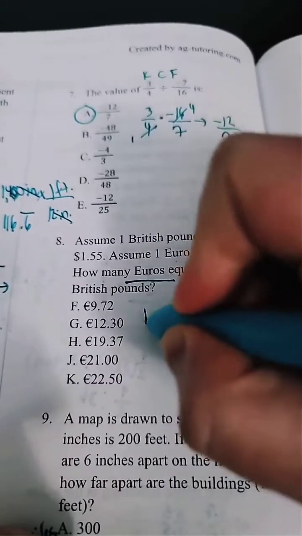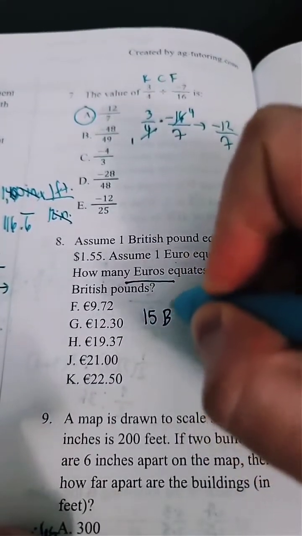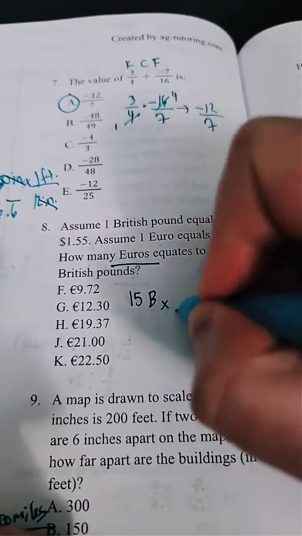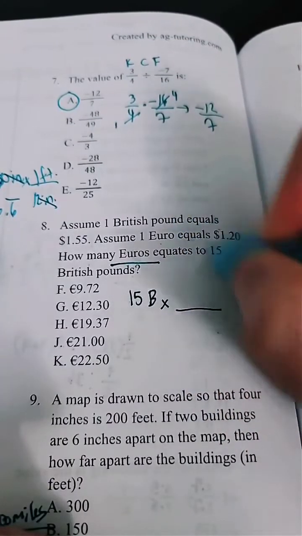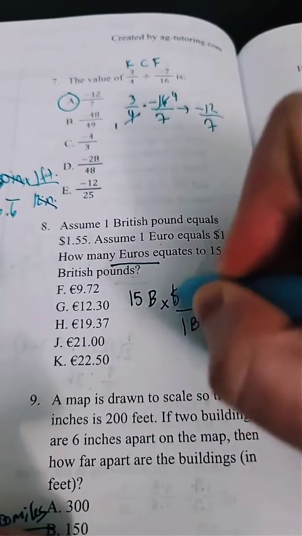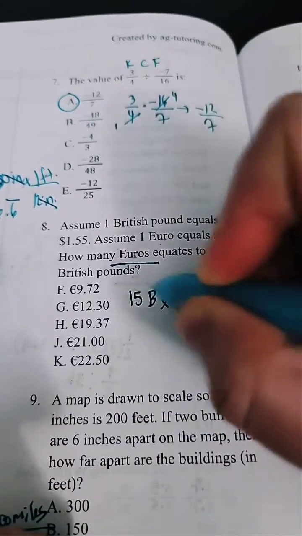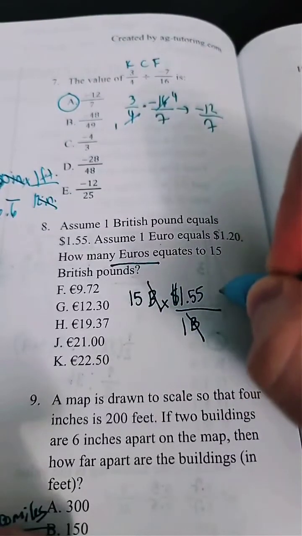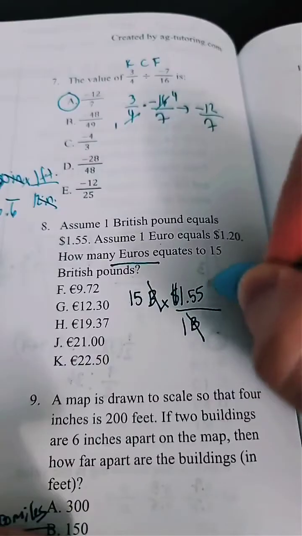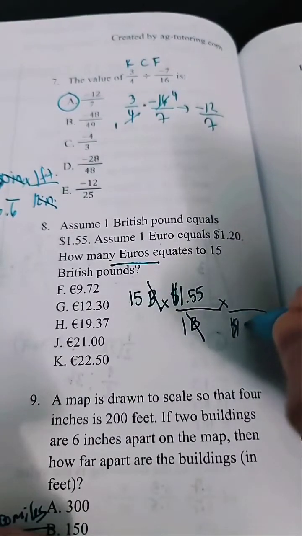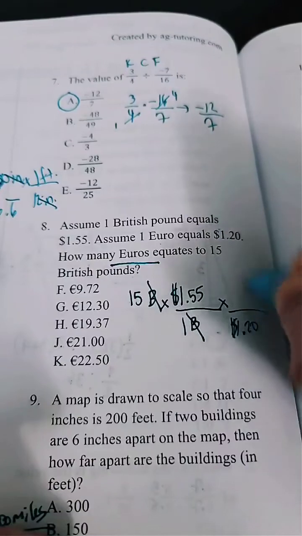So 15, I'm going to say B for British pounds. So 15 British pounds. And then the relationship between British pounds and American dollars is going to be 1 British pound for every $1.55. This allows me to cross cancel my British pounds, and now I'm just left with the US currency, like how many dollars I have. I also know that $1.20 is related to 1 euro.